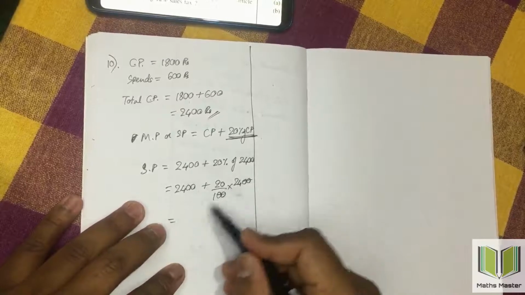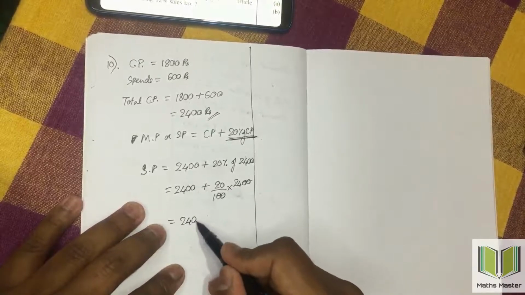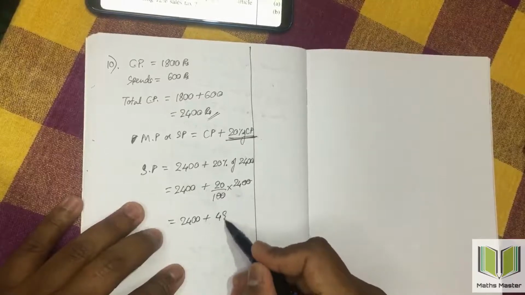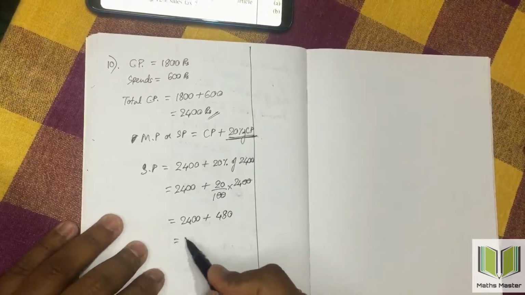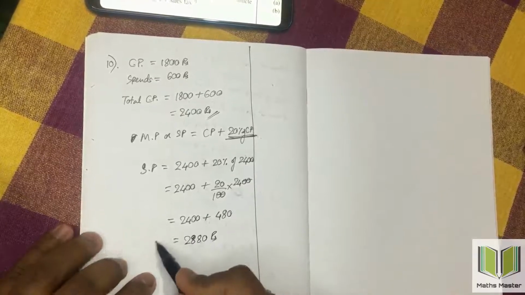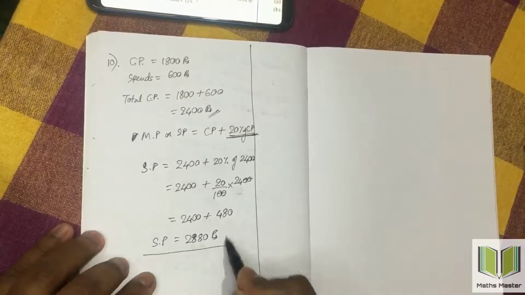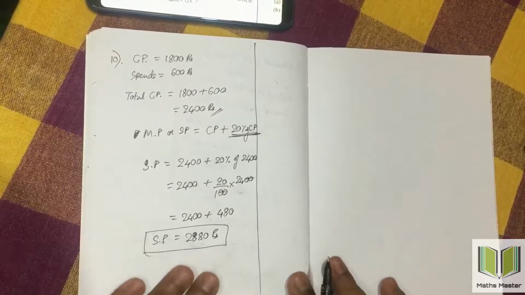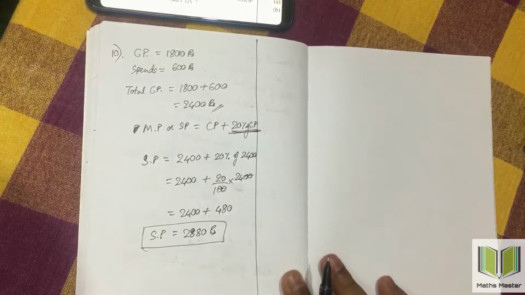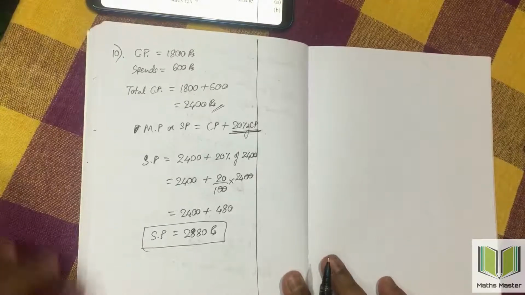20 times 24 will be equal to, 24 times 2 is 48, so 480 rupees. So 2880 rupees. So selling price will be equal to 2880 rupees. We got till the half point. Now they are saying how much will a customer pay for the article including sales tax.